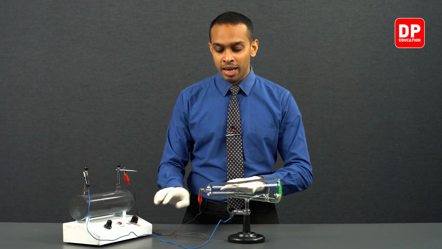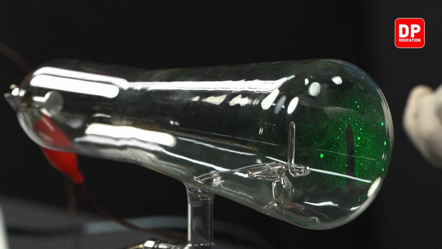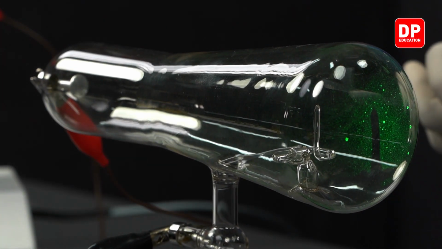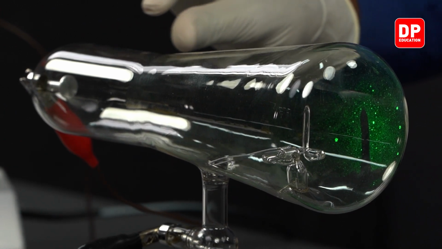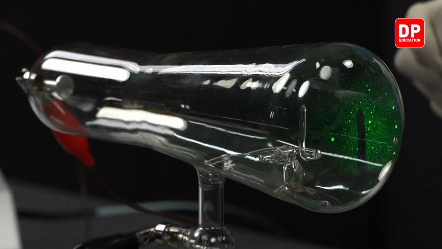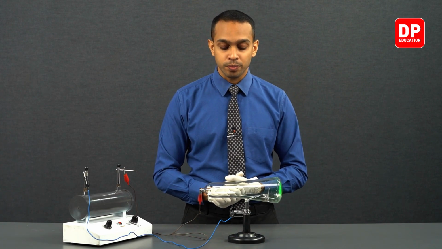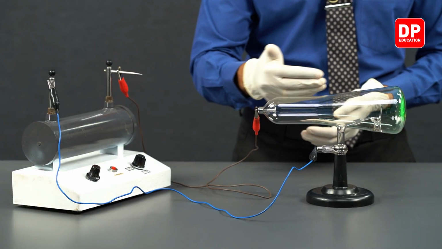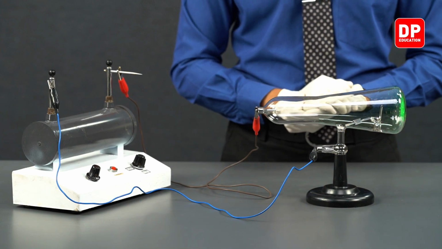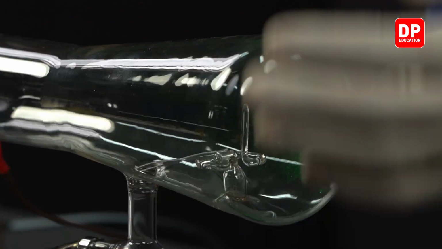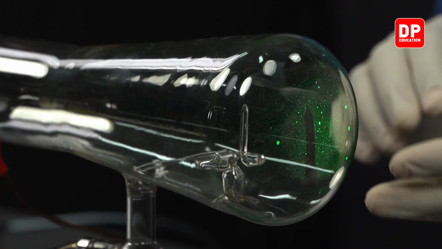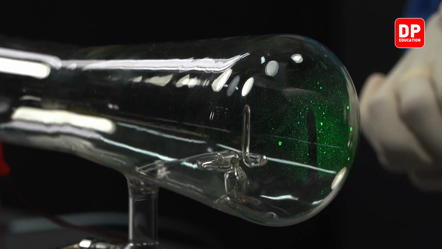And you can see as I start providing a high voltage, there's a stream of invisible radiation traveling from the cathode straight towards the anode. Although the anode is over here, since the rays are traveling in a straight line, you can see the back end of this cathode ray tube is starting to glow.